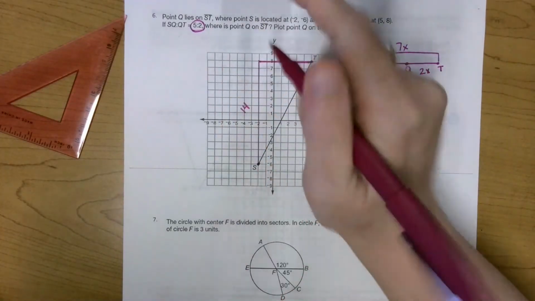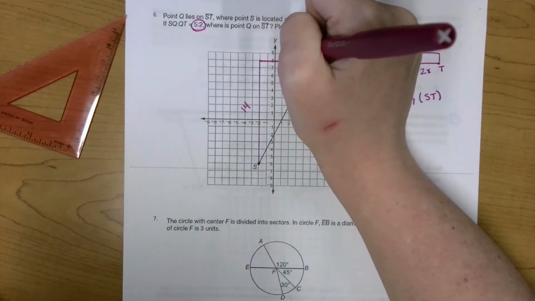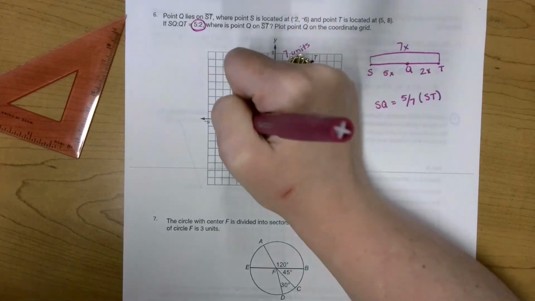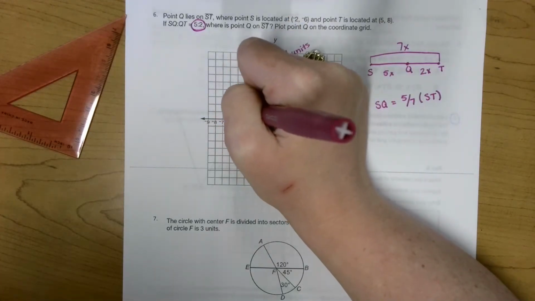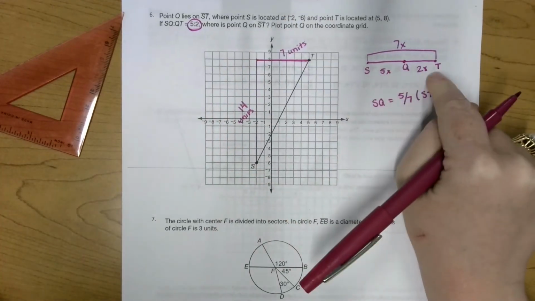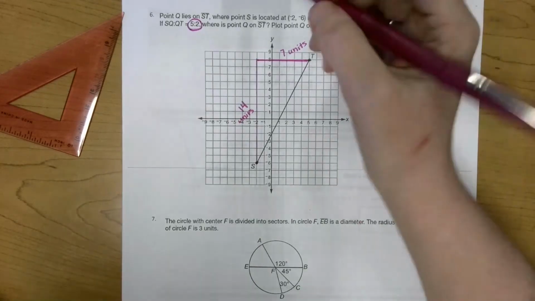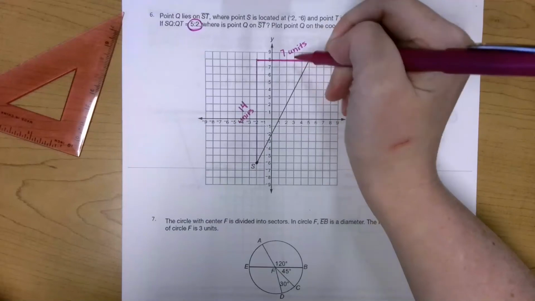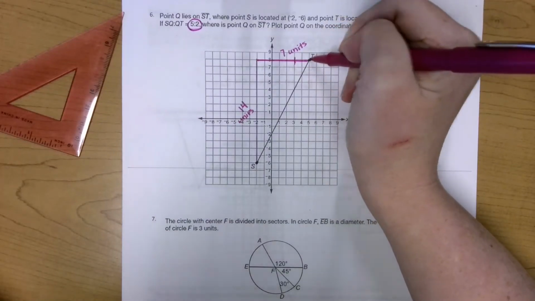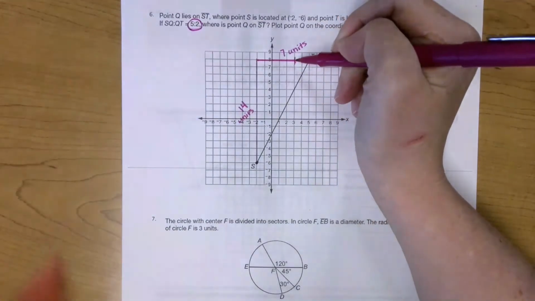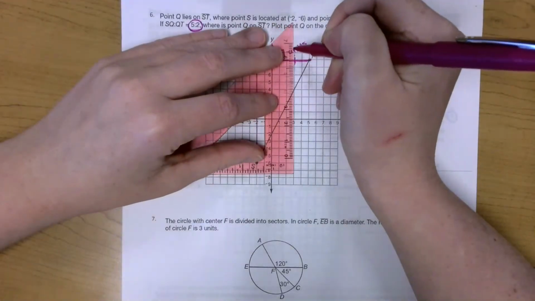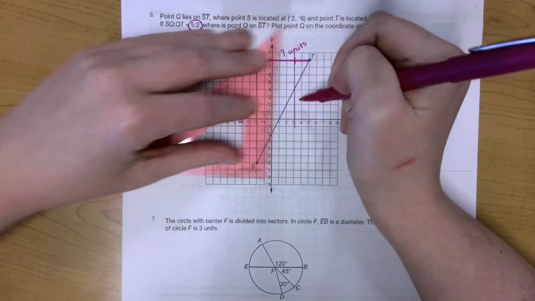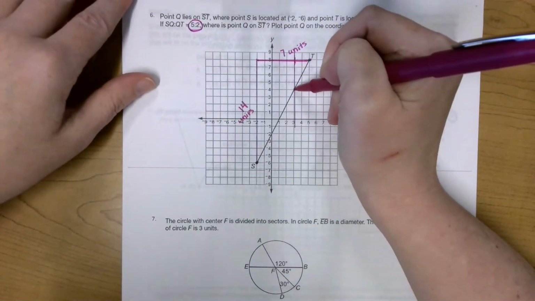From S to T horizontally is 7 units. So if I want to break this up in a ratio of 5 to 2, out of 7, that would be 1, 2, 3, 4, 5, and 1, 2. So that would be at 3 on the x-axis. That intersects my line here at (3, 4).